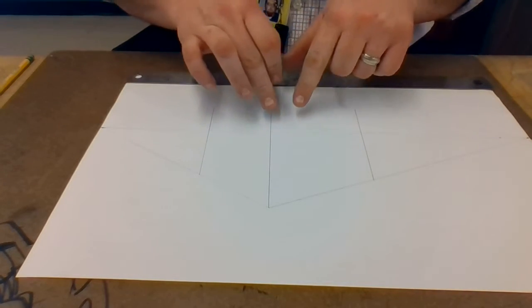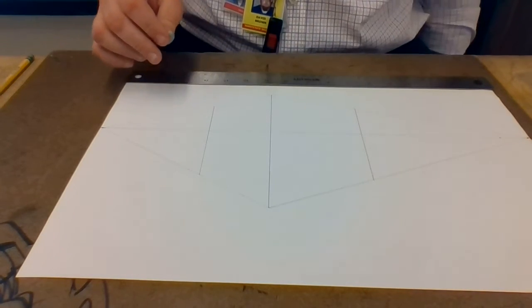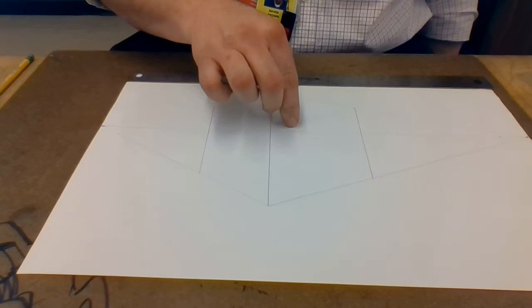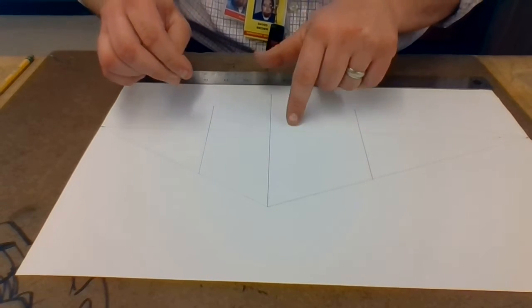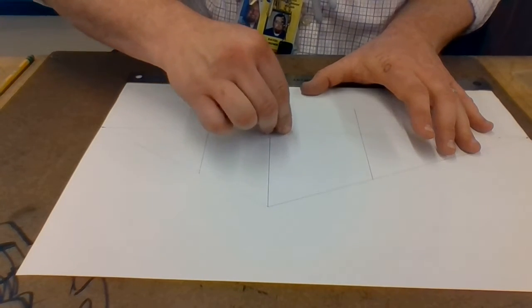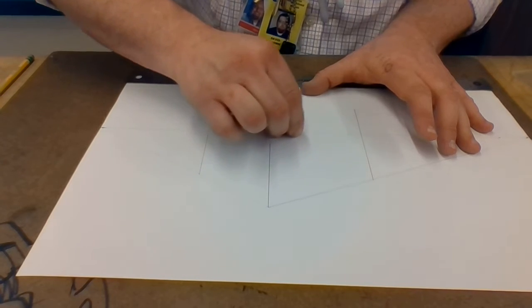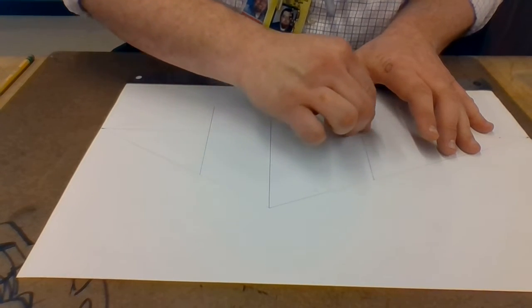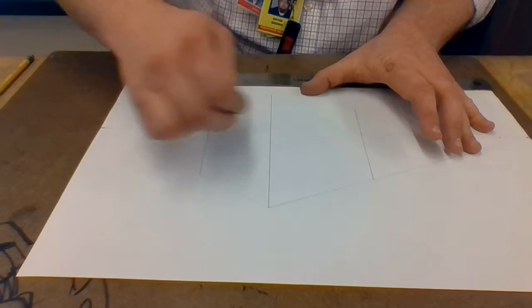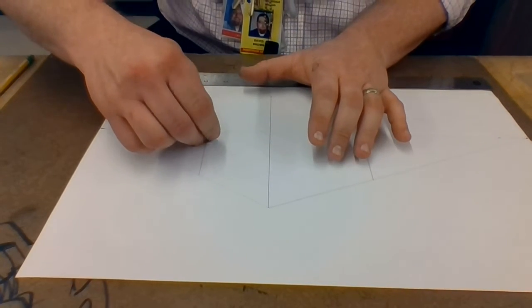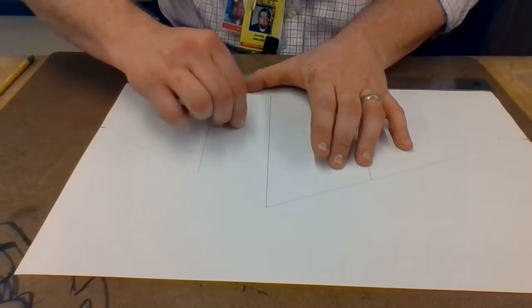So now that I've got my building kind of drawn, this is going to be a solid form, so I have to erase the horizon line, because now I've just built a building in the way and I can't see the horizon line here anymore. So I'm going to erase that.